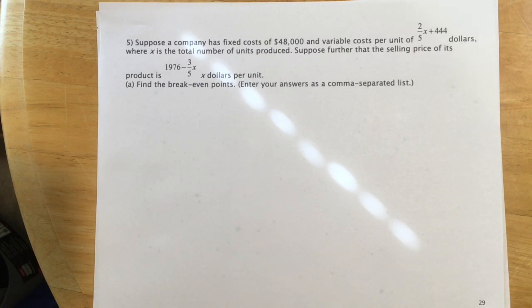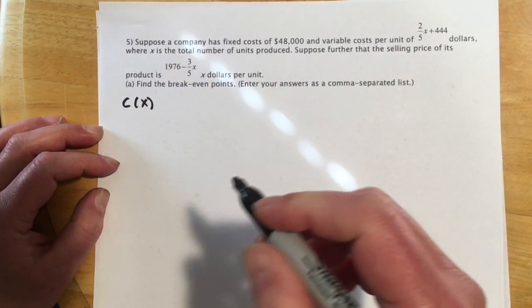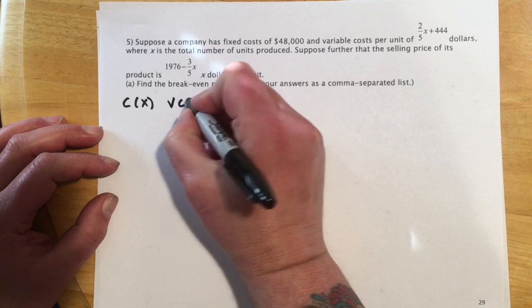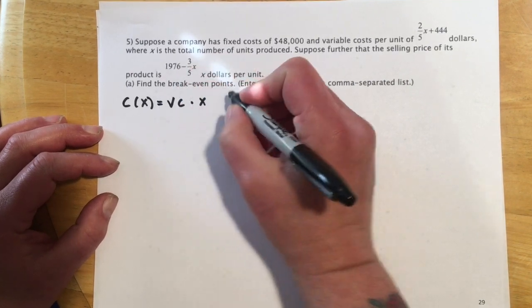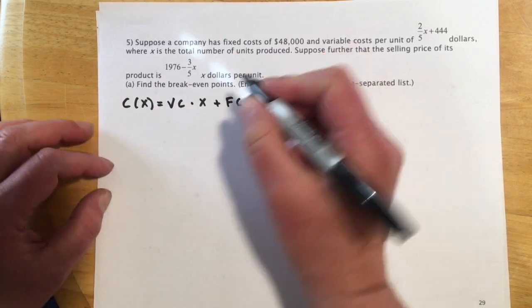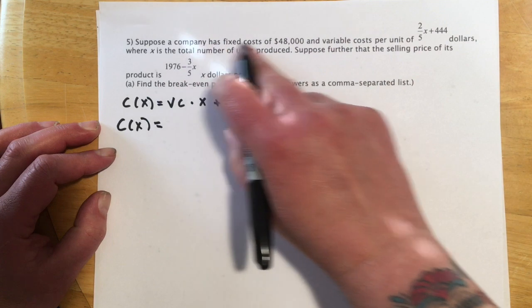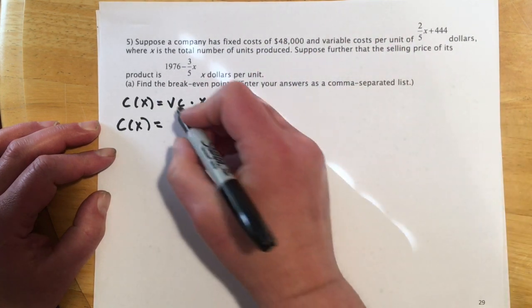So the cost is, remember, it goes variable cost times the number of units, x, plus fixed cost. So this is going to look like, there is our fixed cost, there's our variable cost.